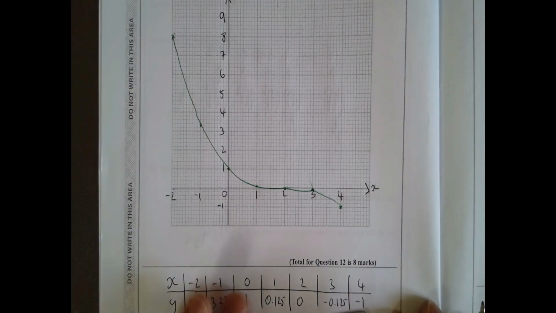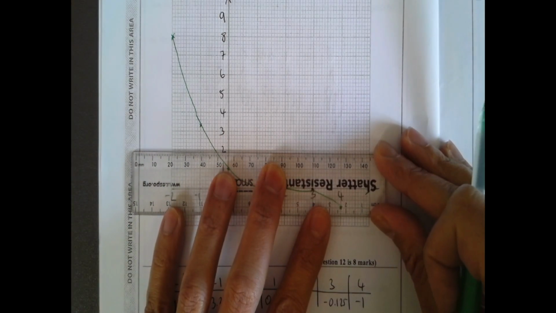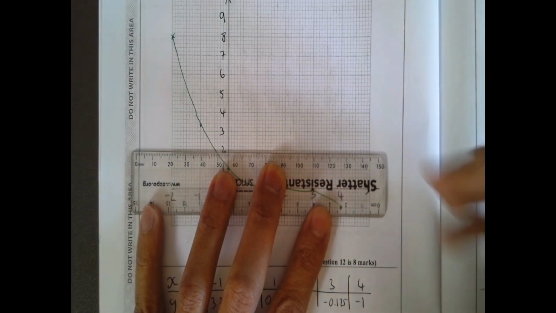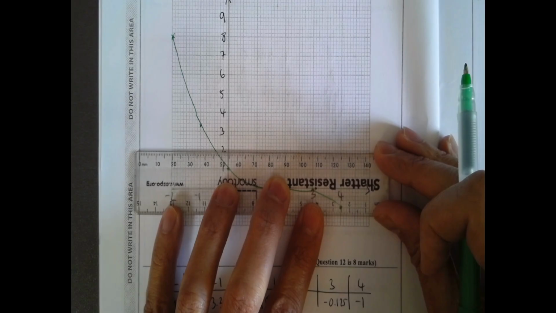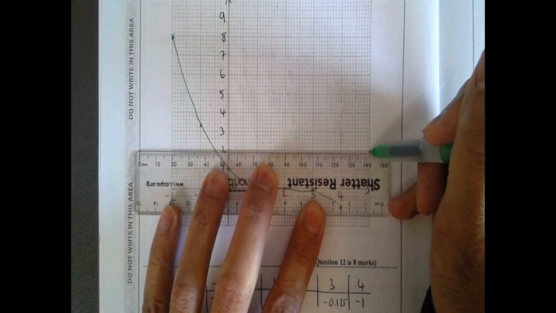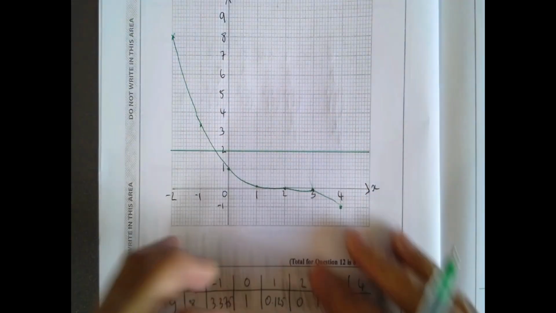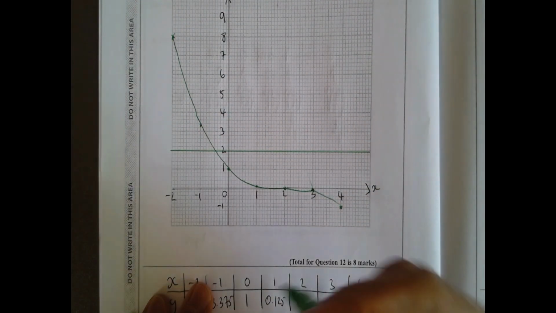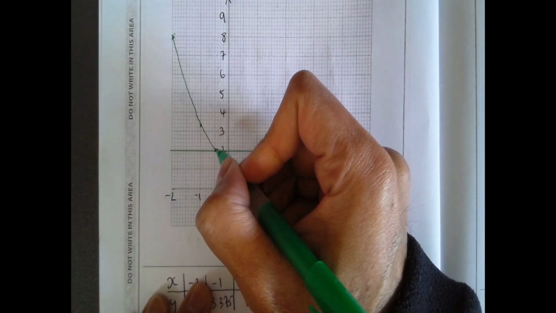So back over here now, I'm going to draw the line y equals 2. So all I need to do is just draw, and the y equals 2 line is going to be horizontal, and I just want to make sure I get this in properly. Okay, and I'm just going to draw that line in. That's the line y equals 2. And now I'm looking to see where this crosses over here.